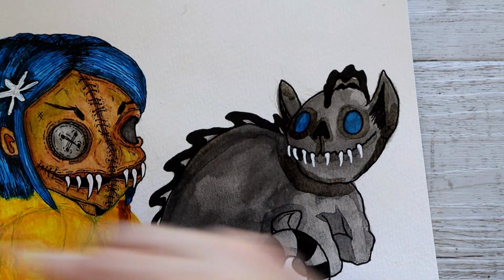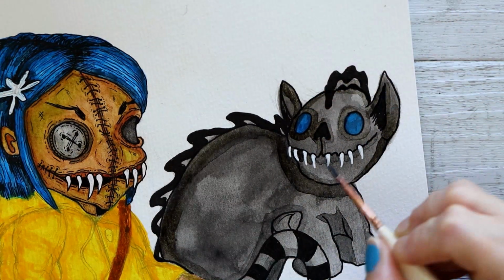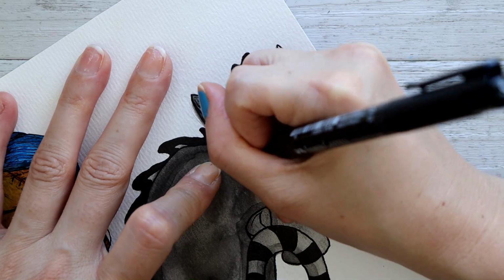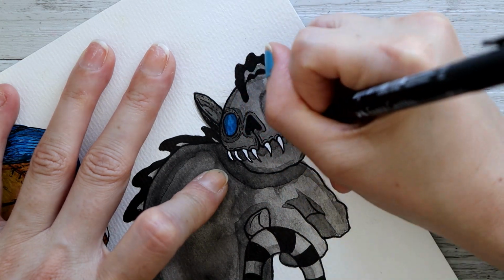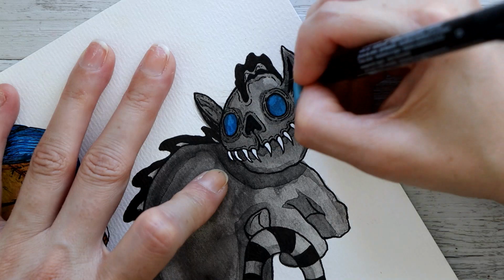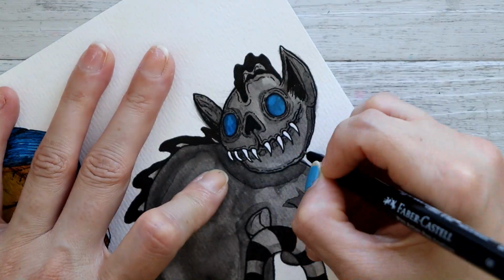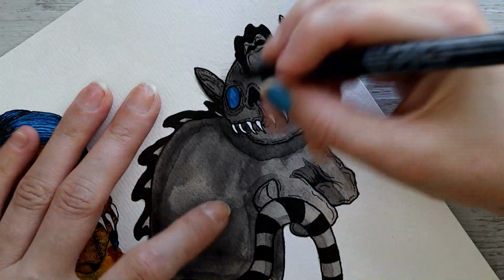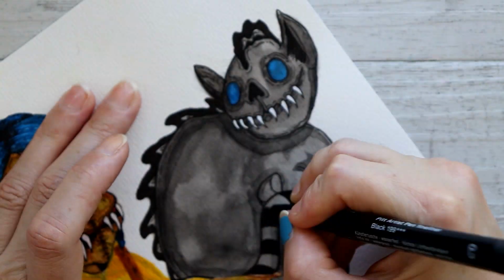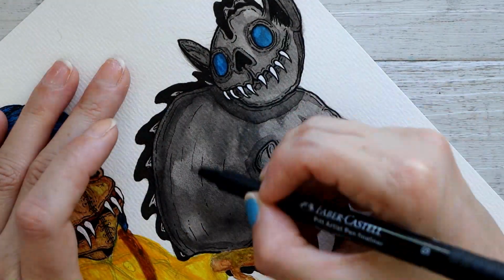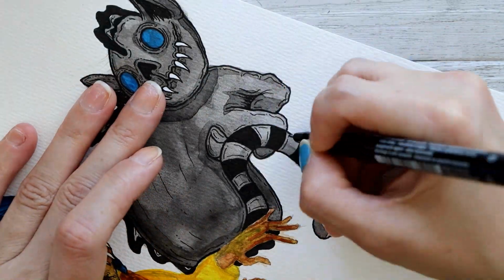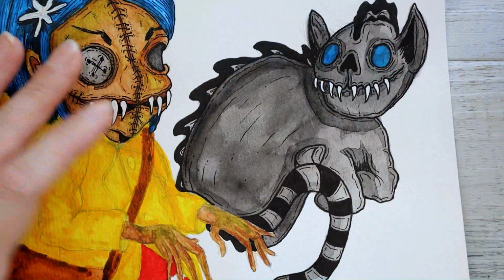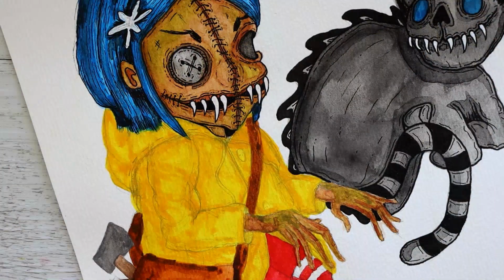So anyway, what else do I have to say about this piece? Like I said, I do like this. I just wish I didn't do the background on it and did that horrible background. Once again, you can tell I'm not a very good shoe drawing person. I do really struggle to draw boots and shoes and all that sort of stuff. So her boots aren't the best.